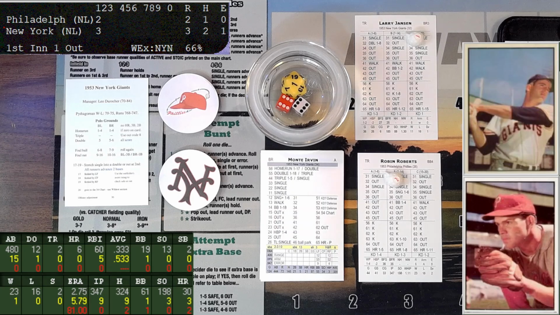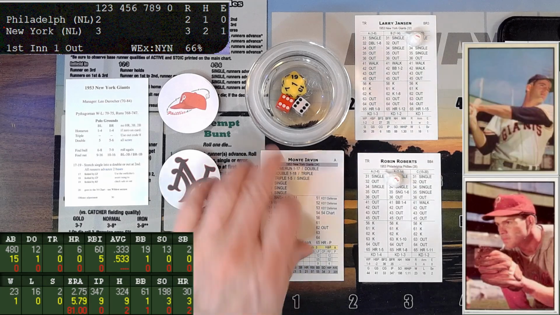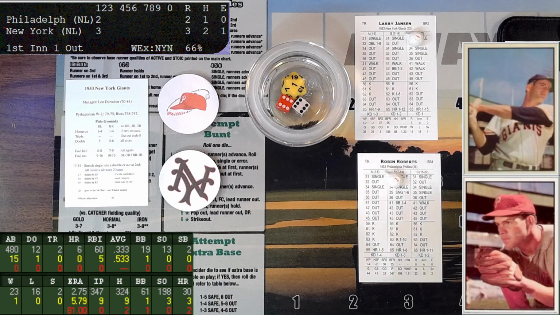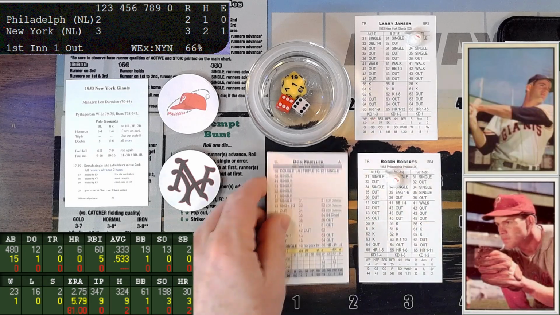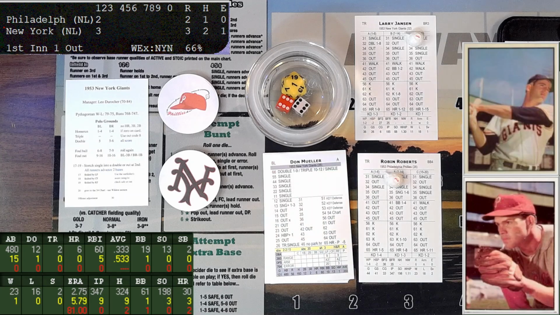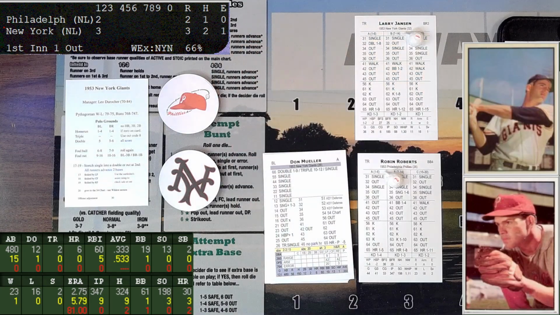So back-to-back home runs by the Giants. And they are up by 1. Home run number 2. Solo shot by Monty Irvin. So Roberts trying to see if he can get his act together here. He'll face Don Mueller, who's hitting .533.